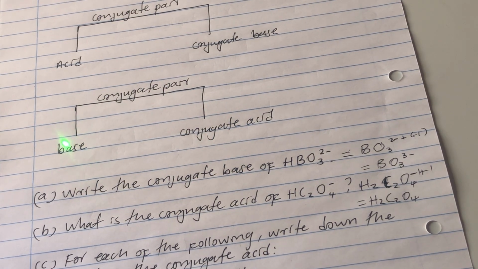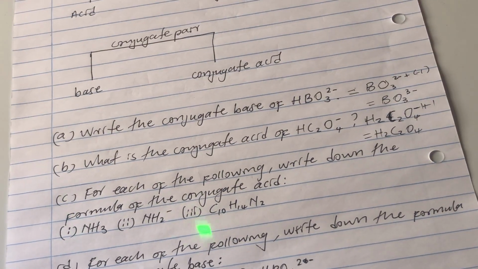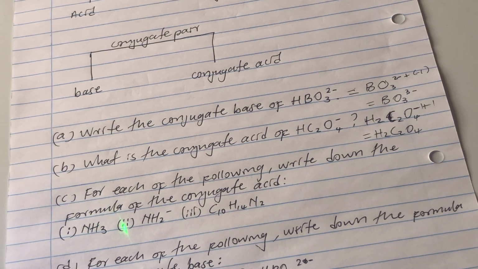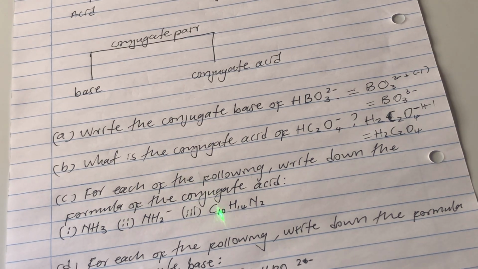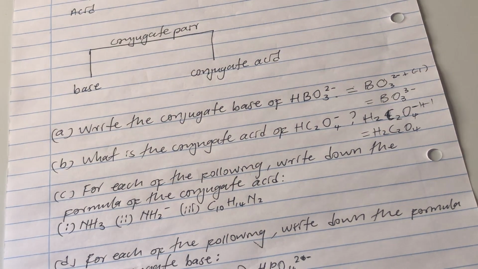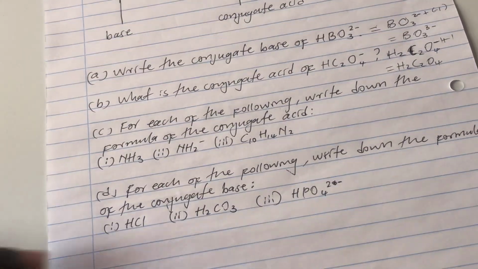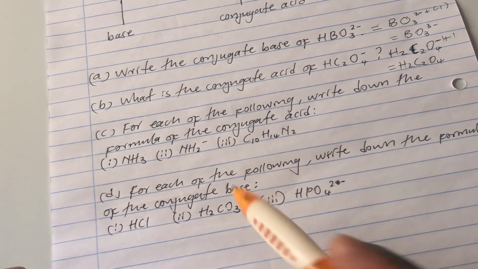It is from the base that has accepted a proton. If a base accepts a proton, it becomes a conjugate acid. It means that here, we are given bases. All of these are going to accept a proton. So let's answer this one.